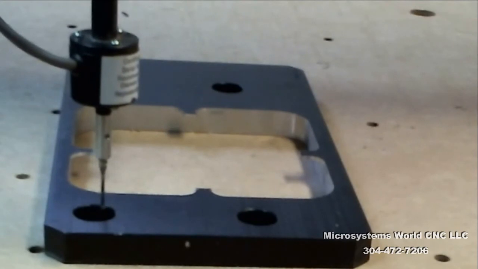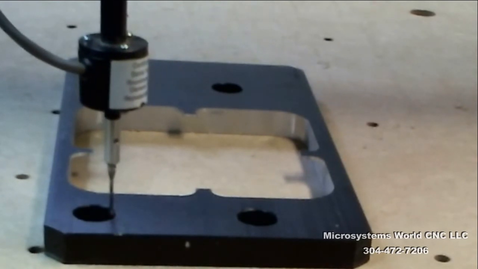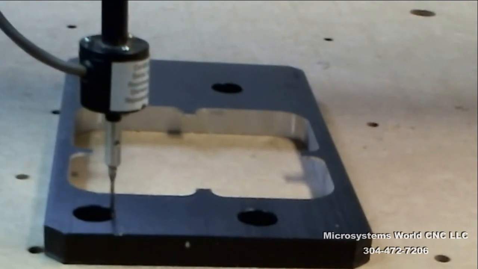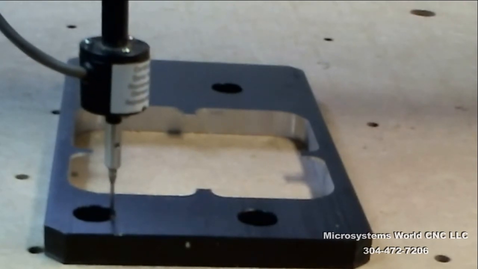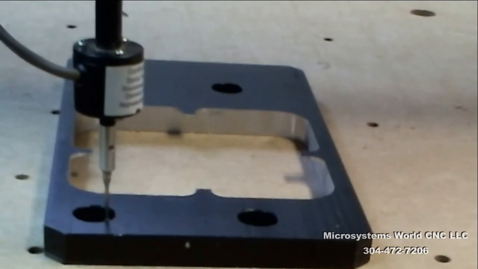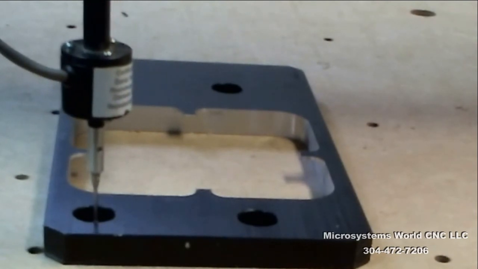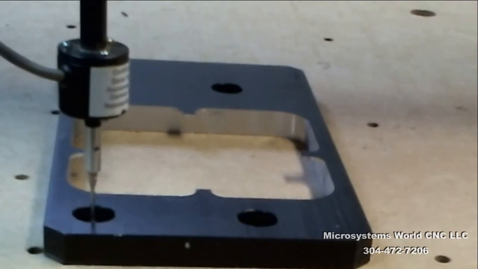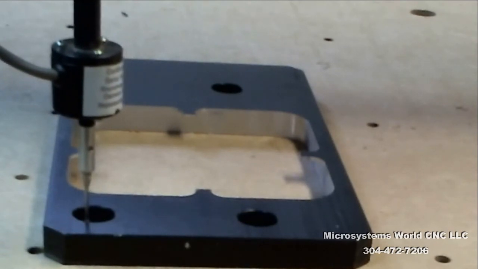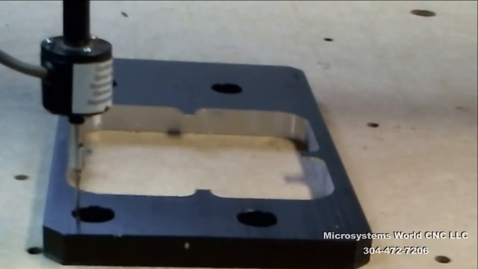You'll notice a different tone in the machine. That's because it's moving slower. Hopefully my part isn't getting jarred around too much. Maybe I should have fixtured it down. We'll have to wait until it's finished to see.